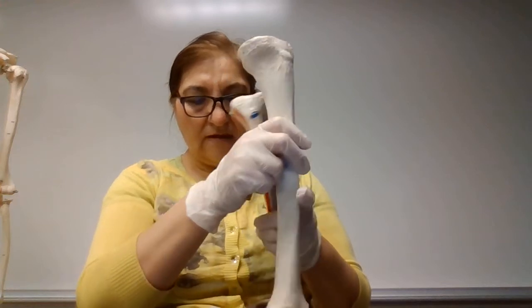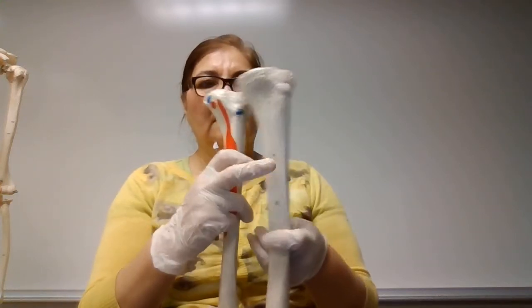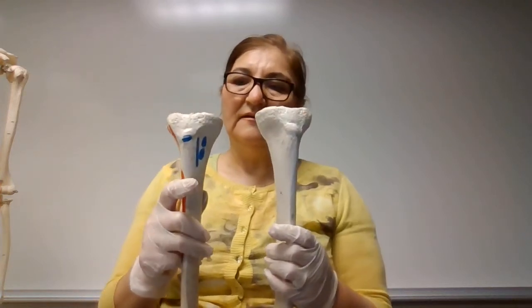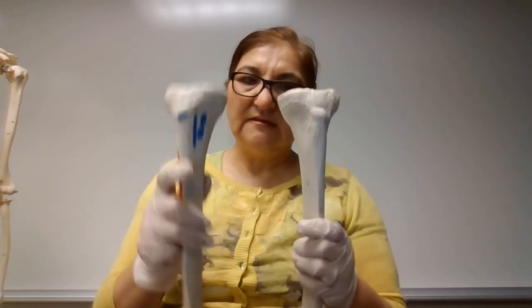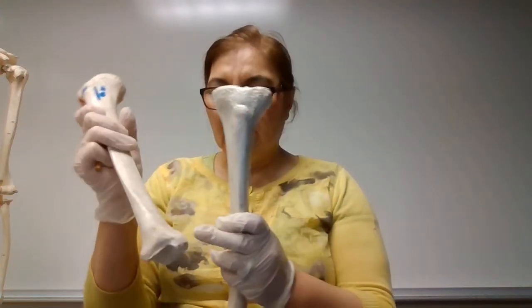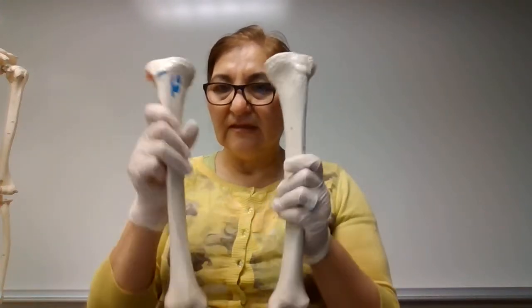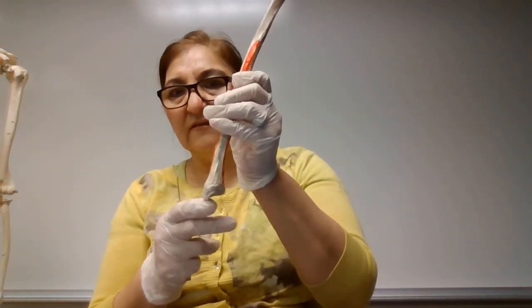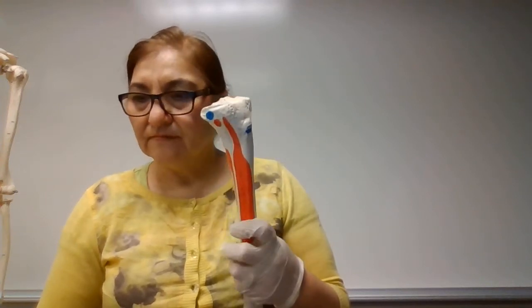Okay, the medial malleolus is located on the tibia. The lateral malleolus is located on the fibula. Okay, we're talking about that later. Let's talk about the tibia.